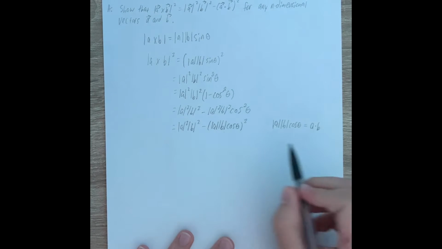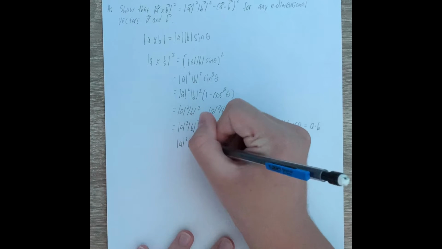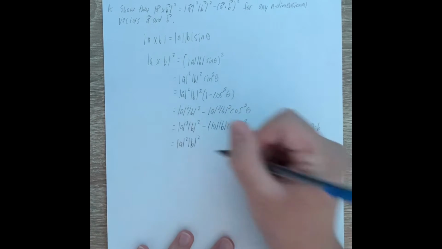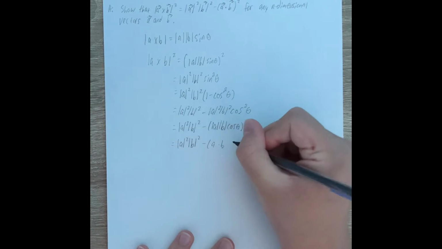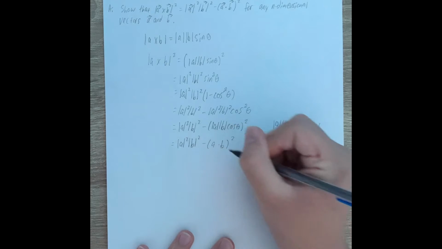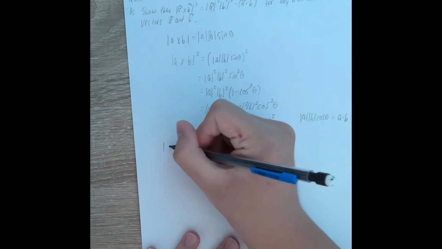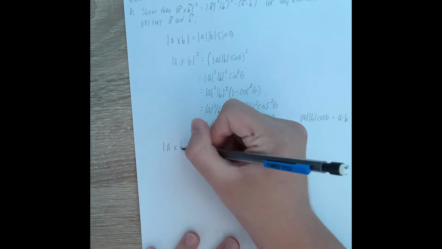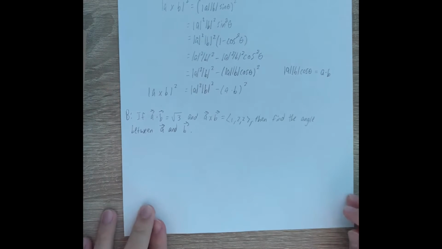So since this is equal to this, we can now write that the magnitude of A squared times the magnitude of B squared minus A dot B squared. And that's exactly what we were solving for. So we have now shown that they are equal.